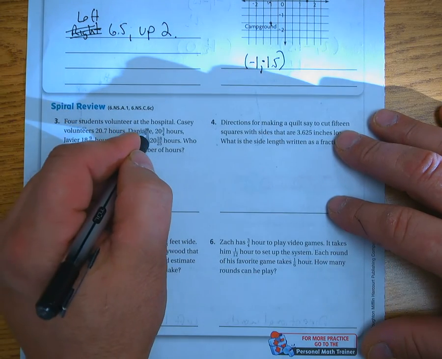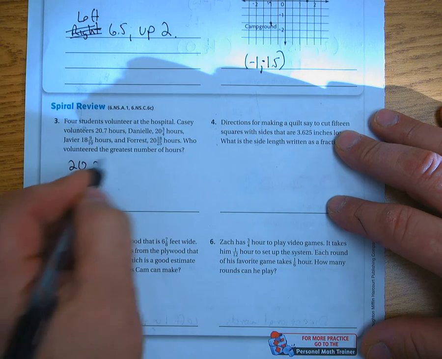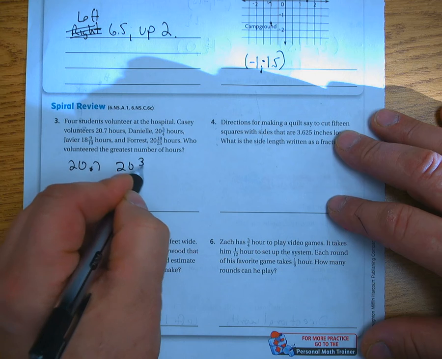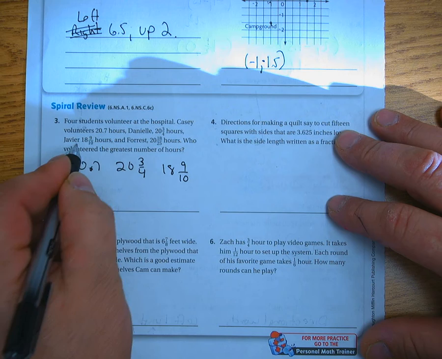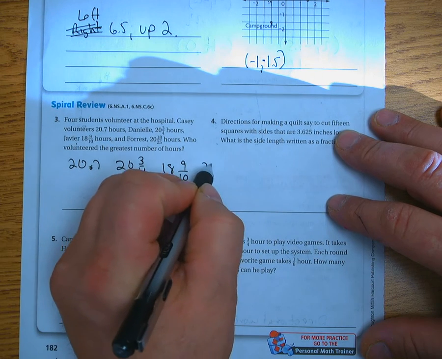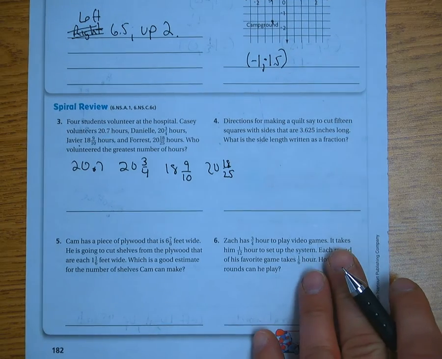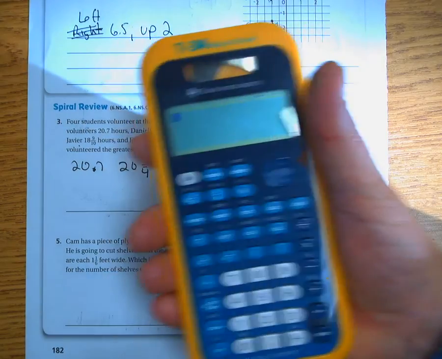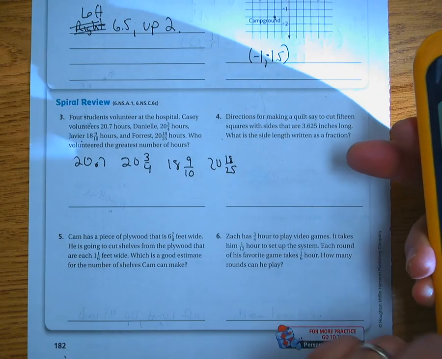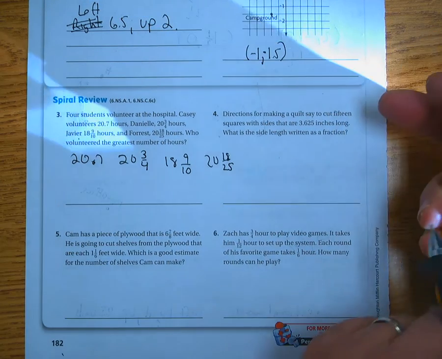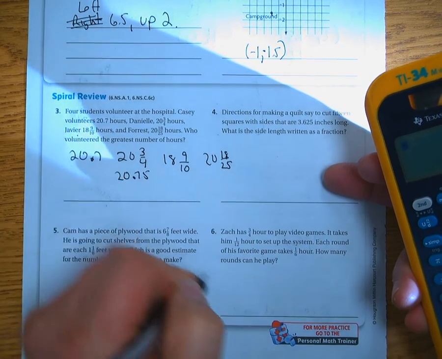4 students volunteered at the hospital. Casey volunteers 20.7. Danielle volunteers 20 3/4. 18 9/10 hours for Javier. And 20 and 18/25 for Forrest. Who volunteered the greatest number? In order to do this, we need our calculator. So we already have 20.7. For 20 3/4, when I divide 3 divided by 4, I get 20.75.